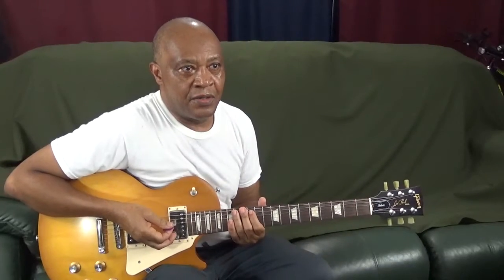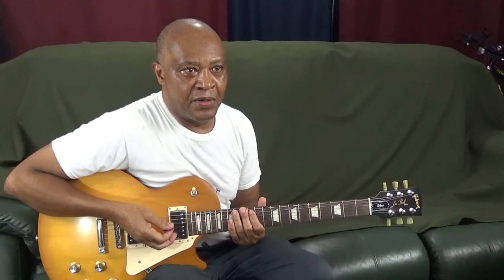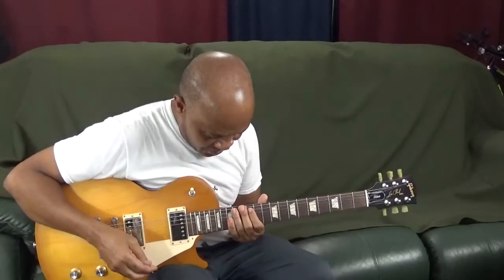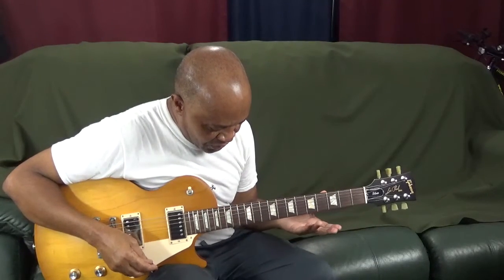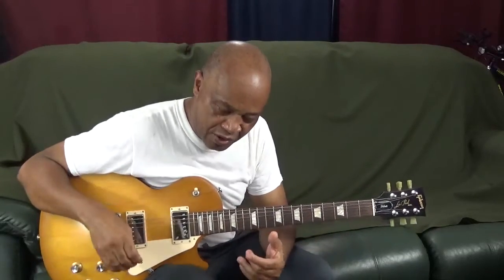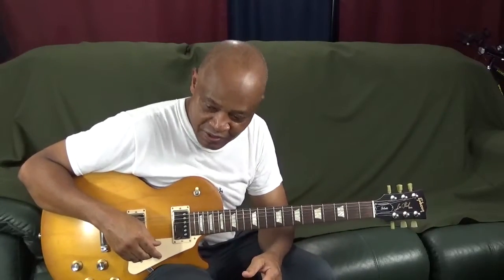Okay. All right. Remember, every time you change shapes, those shapes will be named also by the highest note in the shape. Okay. So that's what I wanted to practice tonight.